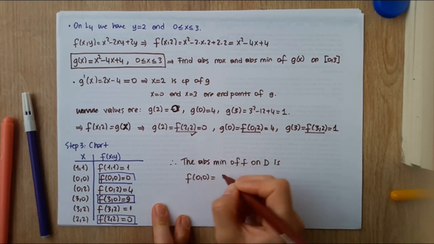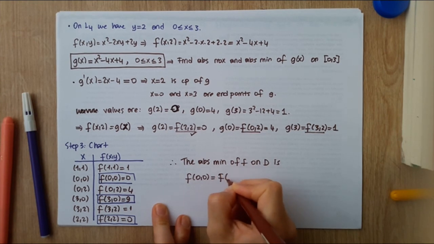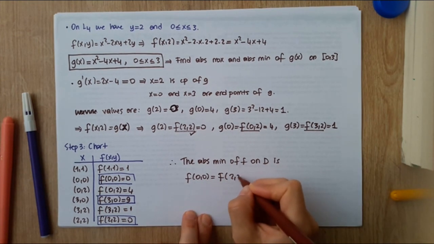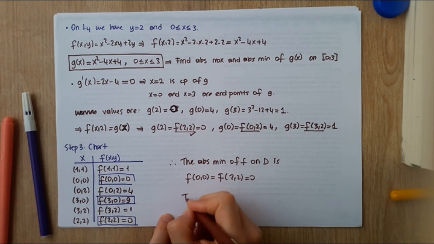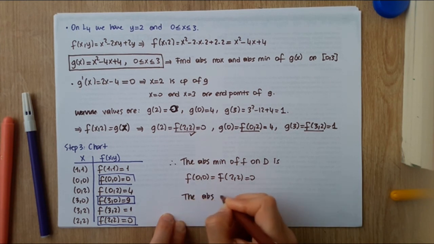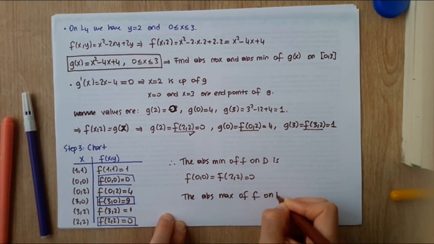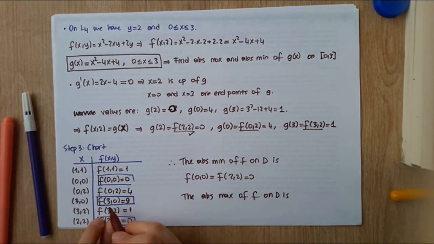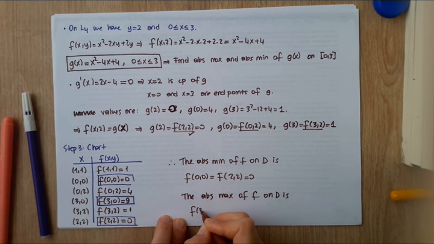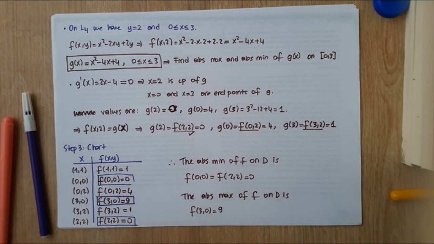It occurs at 0, 0, or it also occurs at 2, 2, which is 0. And the absolute maximum of f on D occurs at just one point, which is 3, 0, and the value is 9. The absolute maximum of the function is 9, and the absolute minimum value of this function is 0 on the given region.